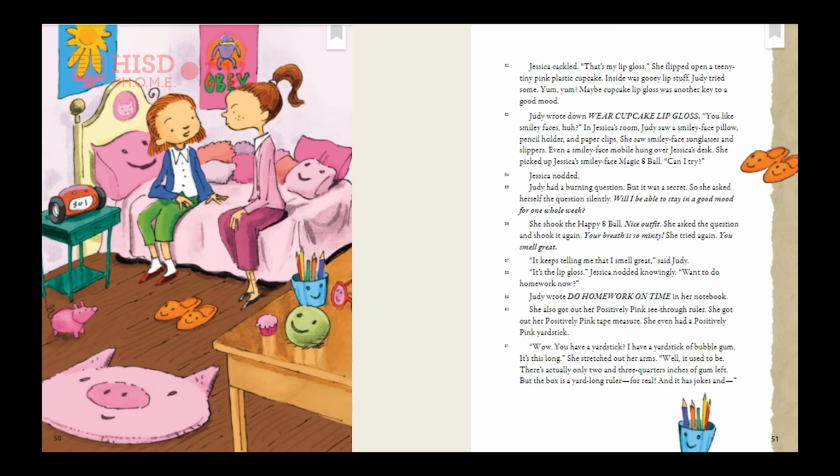"Want to do some homework now?" Judy wrote, "do homework one time," in her notebook. She also got out her positively pink see-through ruler. She got out her positively pink tape measure. She even had a positively pink yardstick.